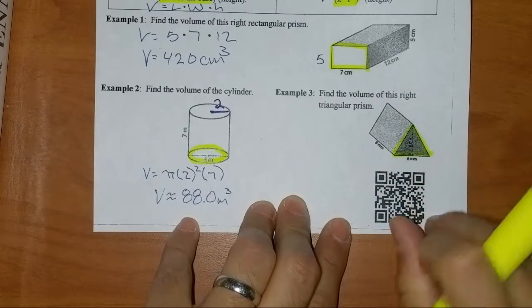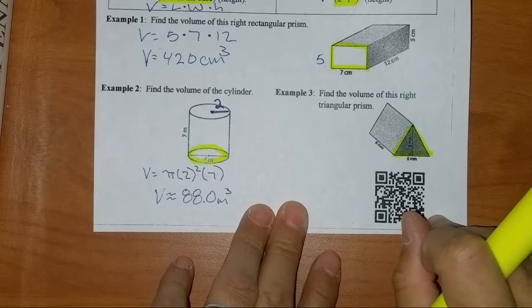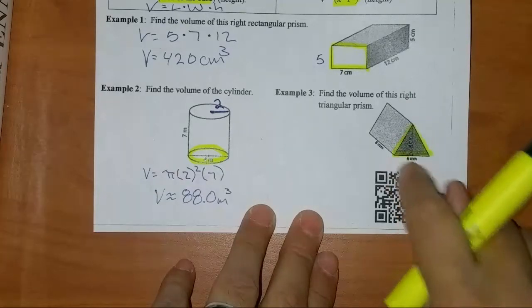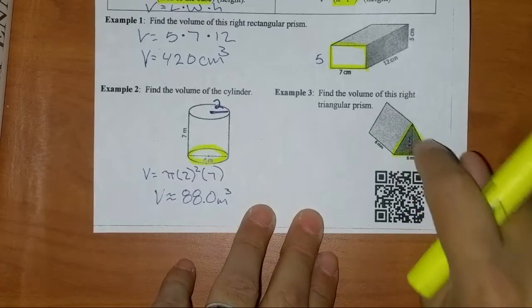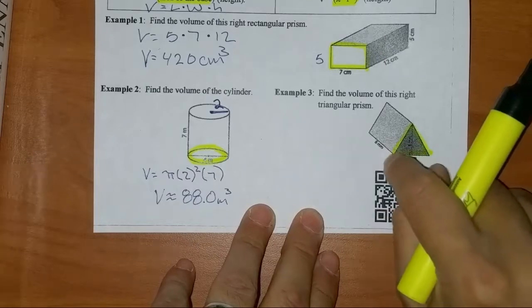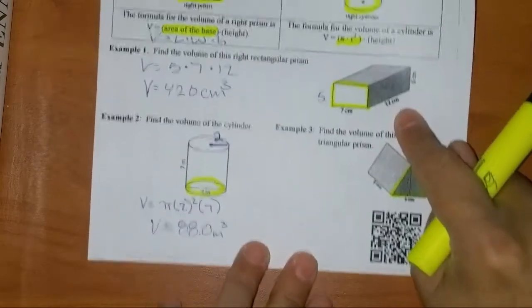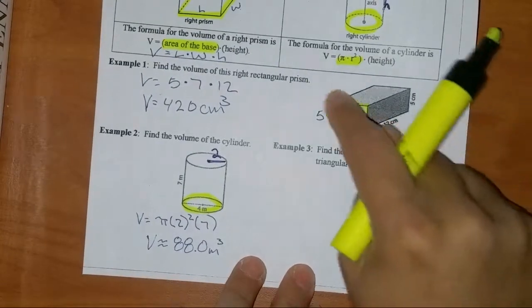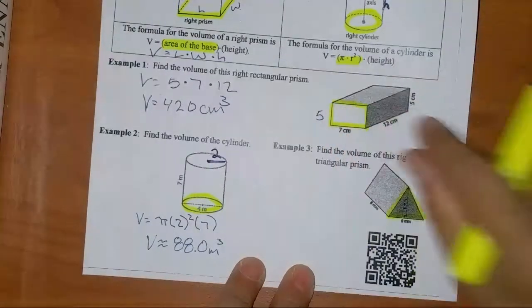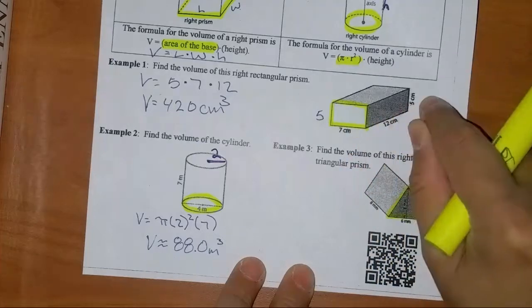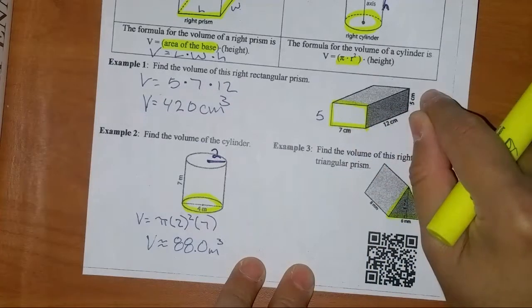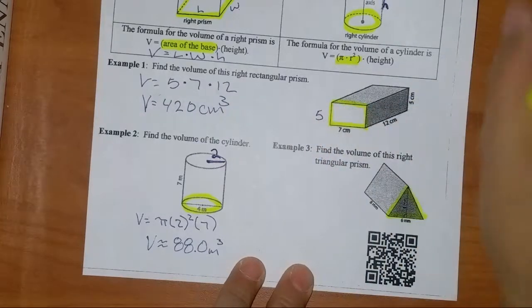So I have the triangle, so the area of the triangle times the thickness that I have here. It's the same thing I did up here, where this one was my rectangle, and it was times how thick it is here, which is the height of that piece.